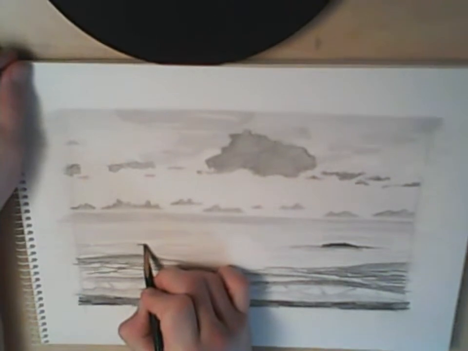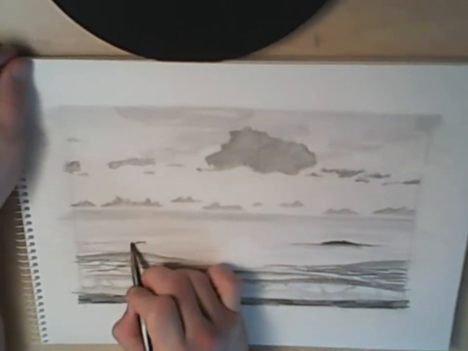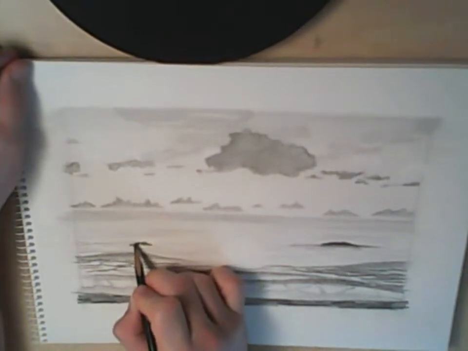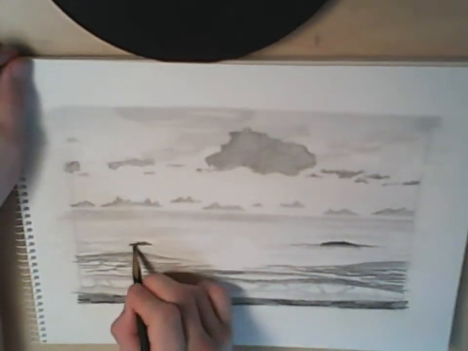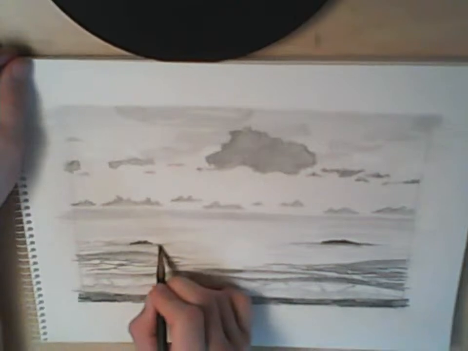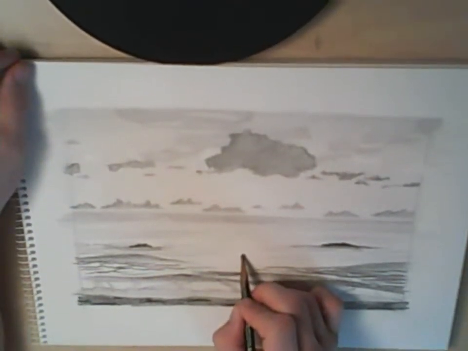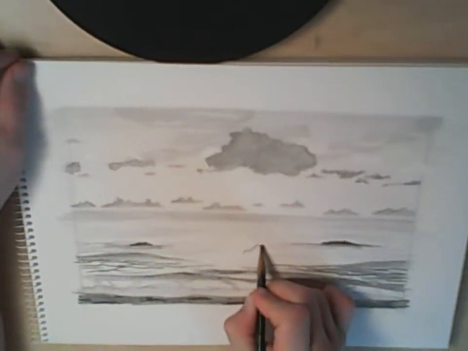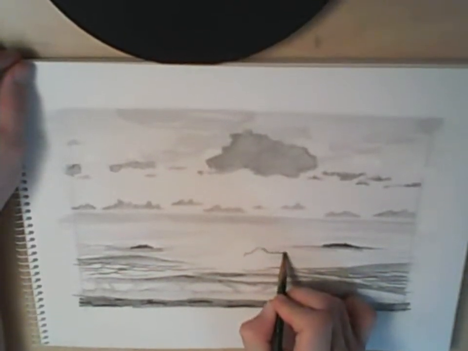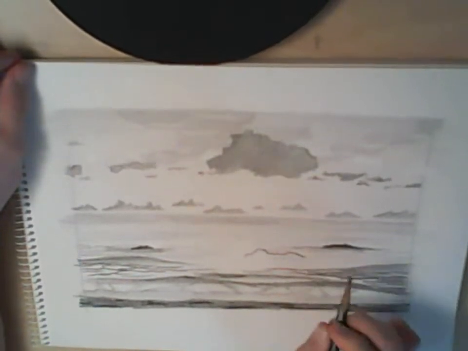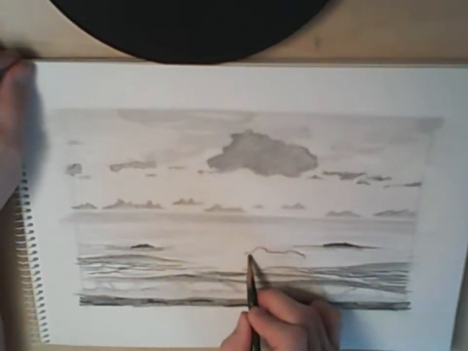Let's have a small one right here. Small rock poking out. And then maybe a bigger one right there. Maybe like so.